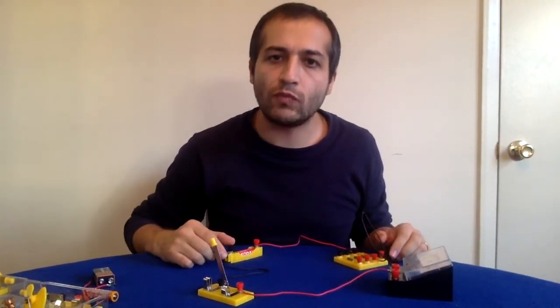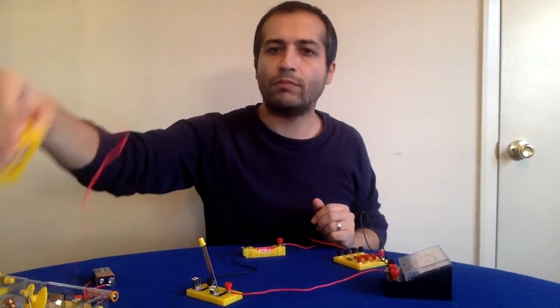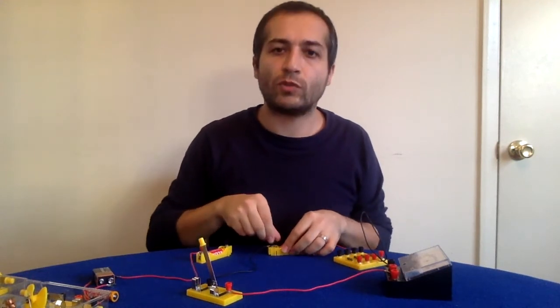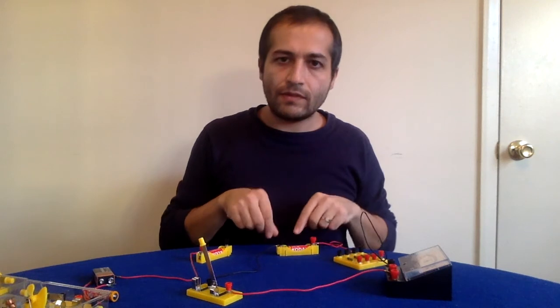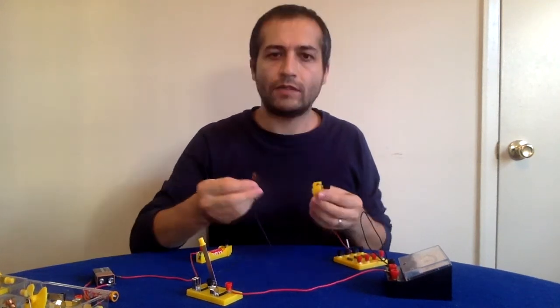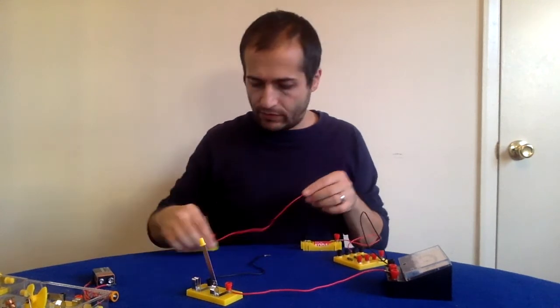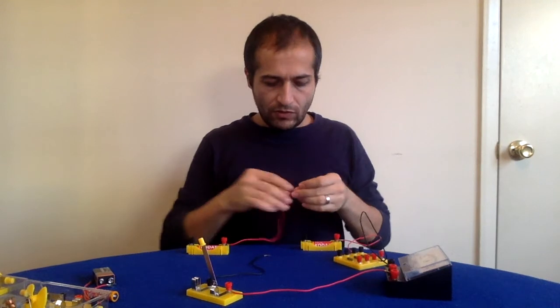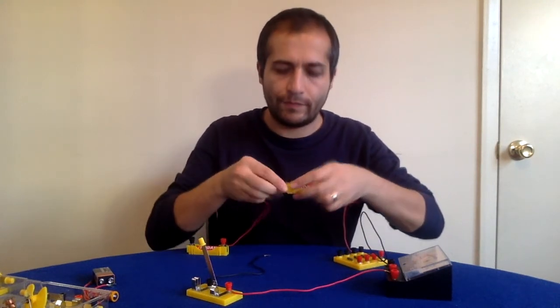Now let's increase the voltage. How am I going to do that? I am going to place another battery, which is going to be in series with this one. For this, I need to take apart this wiring. I need to connect the negative terminal of the second battery to the positive terminal of the first one.